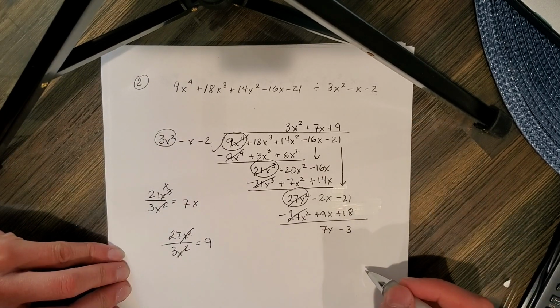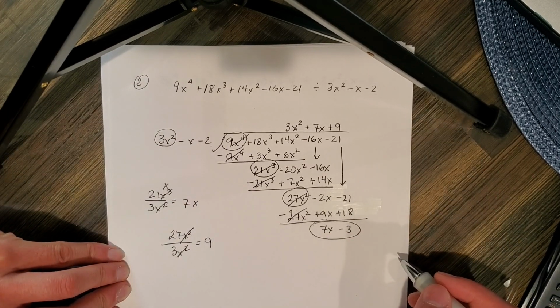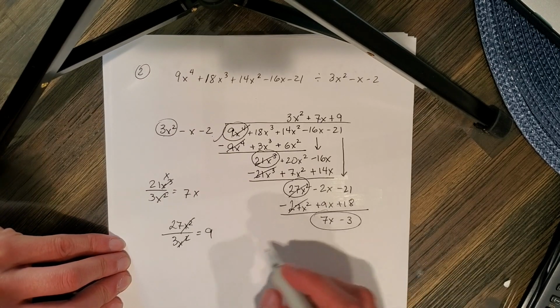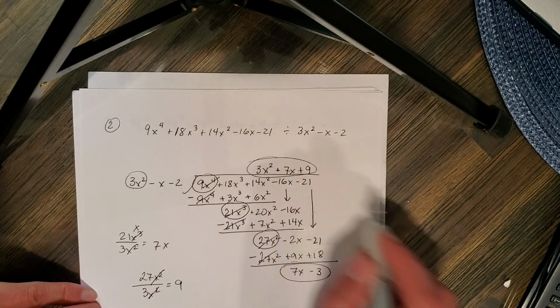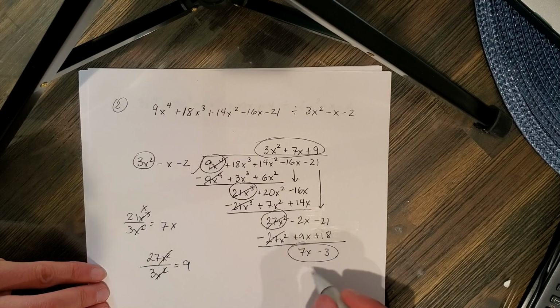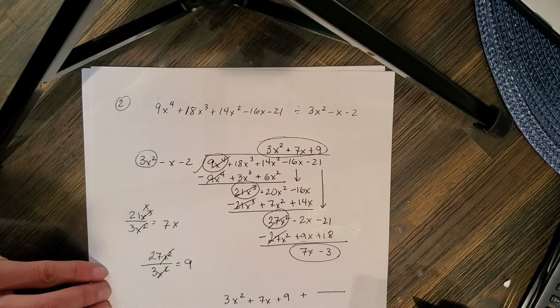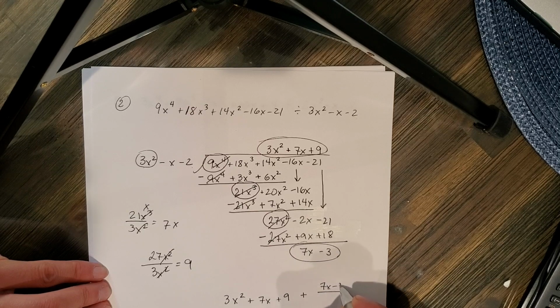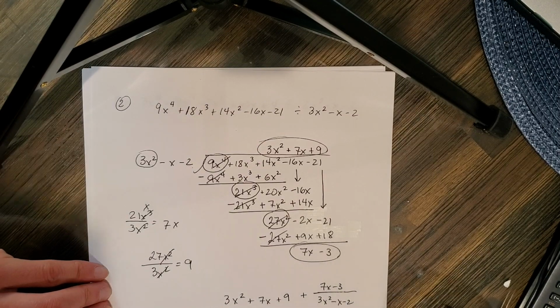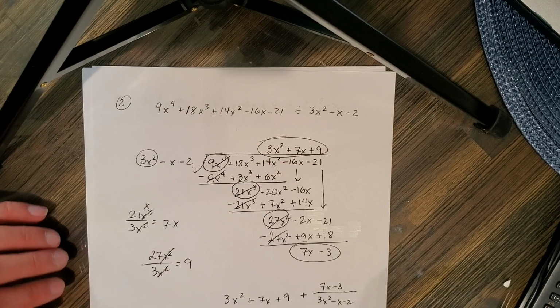Since I have nothing left to bring down, this is my remainder. Okay? And so let's go ahead and write our answer. Our answer is going to be this top part there plus our remainder. So we have here 3x squared plus 7x plus 9 plus, and let's go ahead and write our fraction here, 7x minus 3 all over 3x squared minus x minus 2. Okay? That's how you do it.